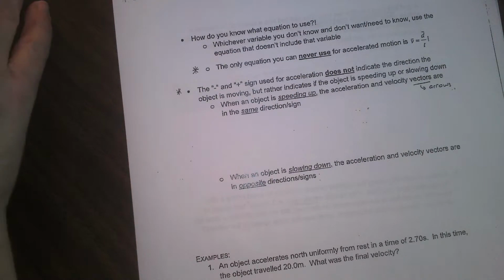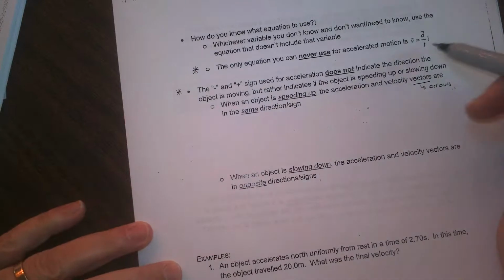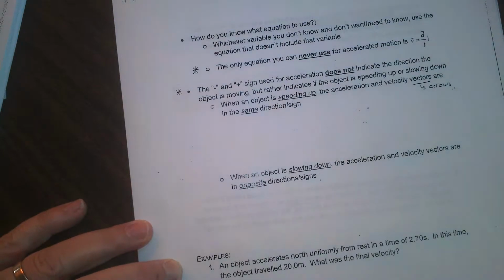So it all depends on the variables that we have and the variables that we're looking for. The only thing that you can never do for motion is velocity is equal to distance over time. Even if you squared it.